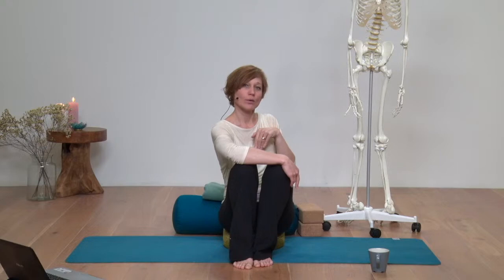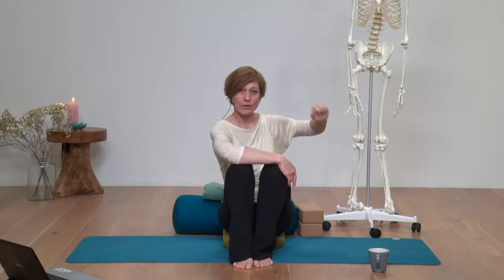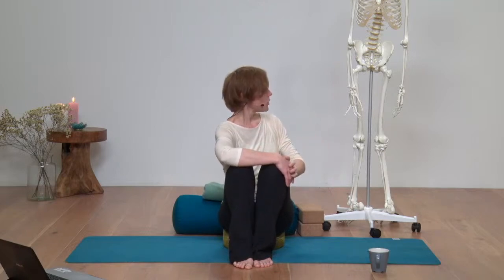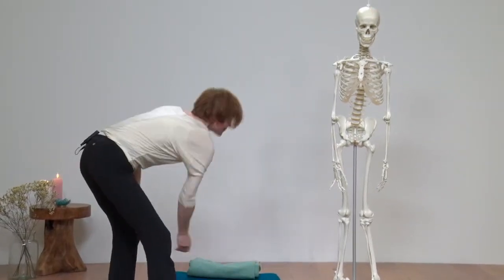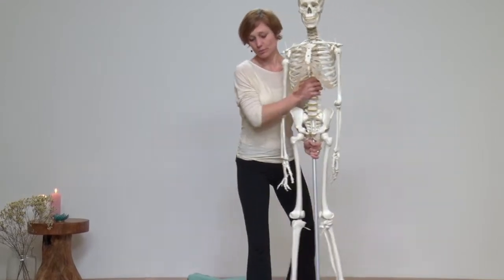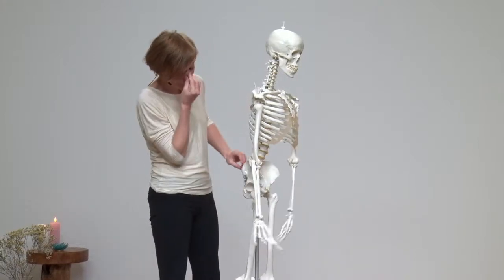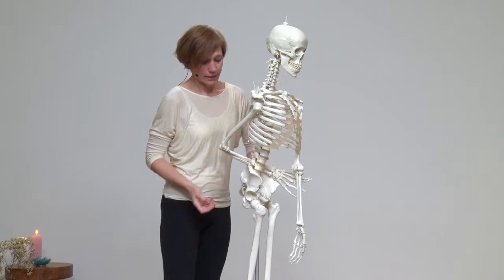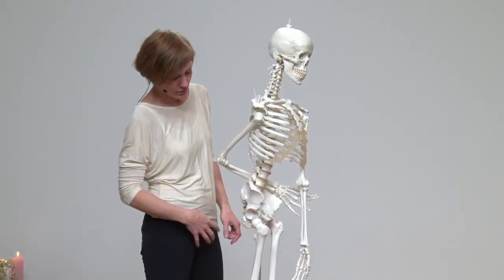But in this webinar, I'm going to focus on the external and internal rotation possibility of the hip and what that looks like. So I wanted to grab myself the skeleton. I'm just going to put him a little bit more forward. First of all, I'm going to talk about the hip socket. The hip socket is where your leg connects to the pelvis.